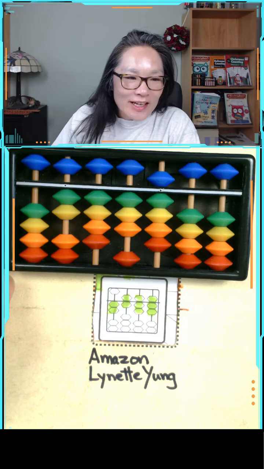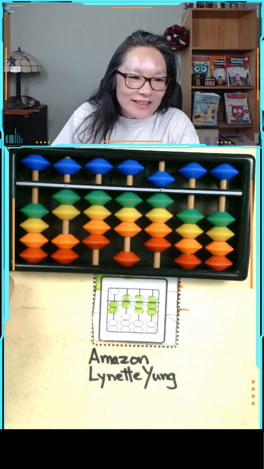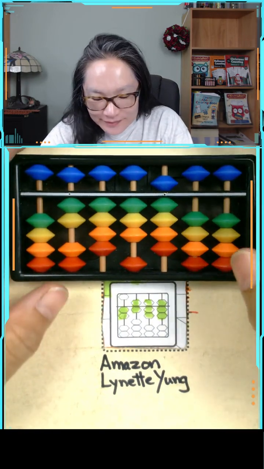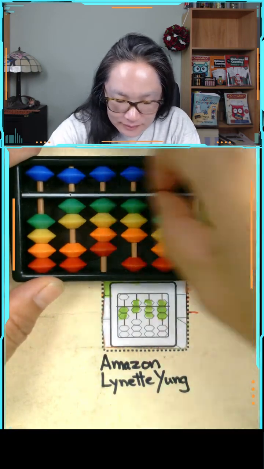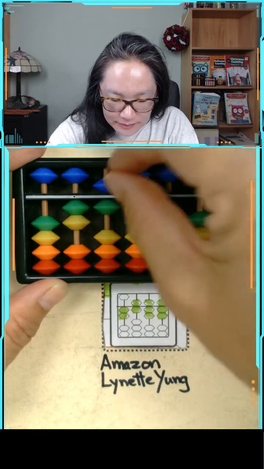Good morning, Raider Nation. How's it going? Good morning, apartment. Good morning, doorway. Morning wall, morning ceiling. Good morning, floor. Ready to start the day.